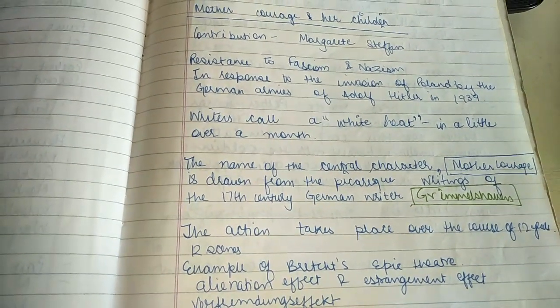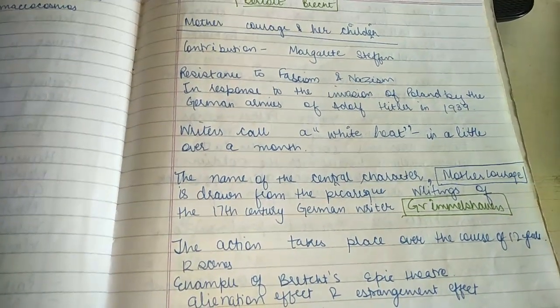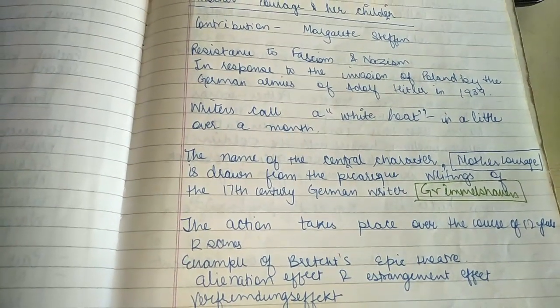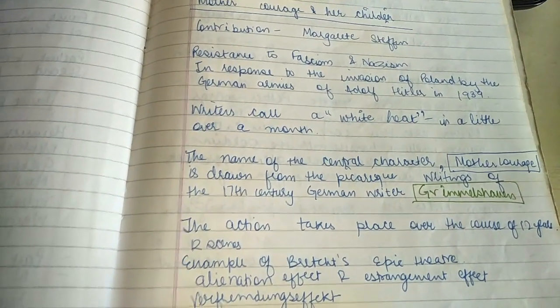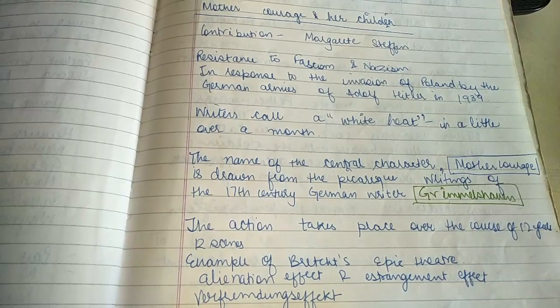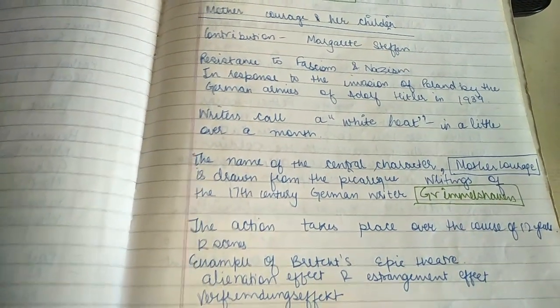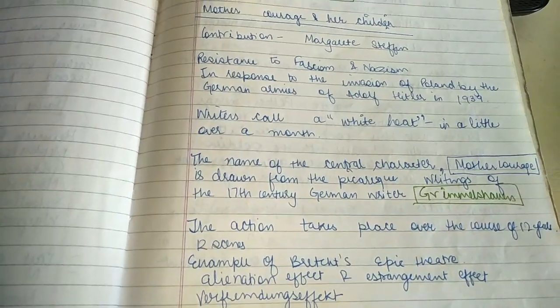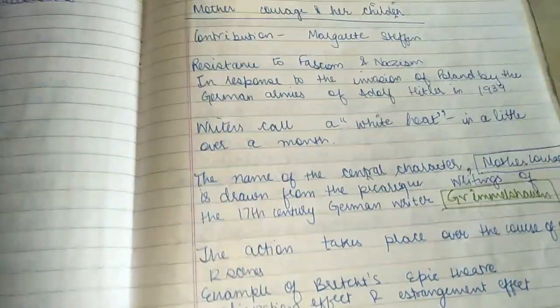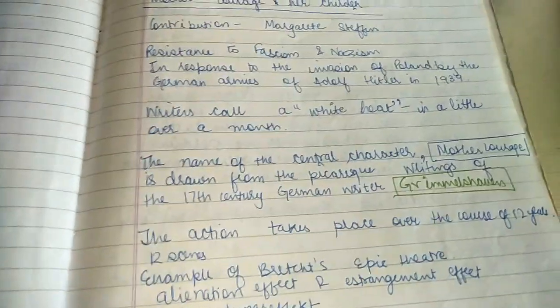This particular play is known as White Heat. Why is it known as White Heat? Because the term is associated with a text which is written in very little time. This text was written in a month or so.